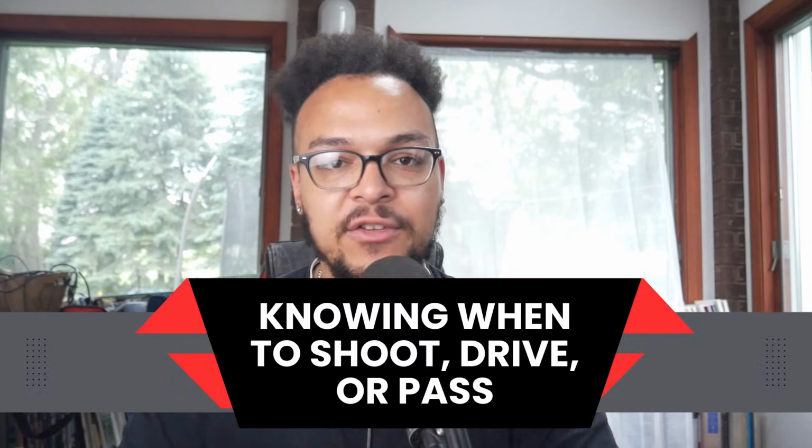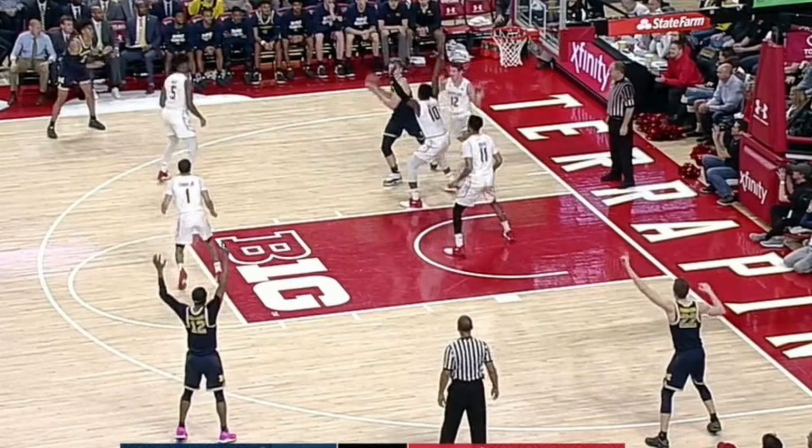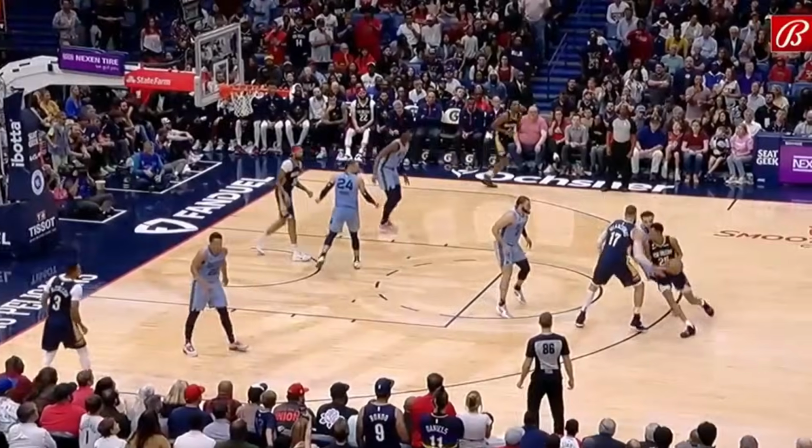So let's start with just the most basic situation. When you catch the ball, do I shoot, do I drive, or do I pass? That's a question that I get asked all the time from players. And it really is simple when you look at it in the right framework. The first thing that you have to know is that you want to have a shoot first mindset. Now, you want to have this because when you have that shoot first mindset, it makes everything a lot easier for a couple reasons.